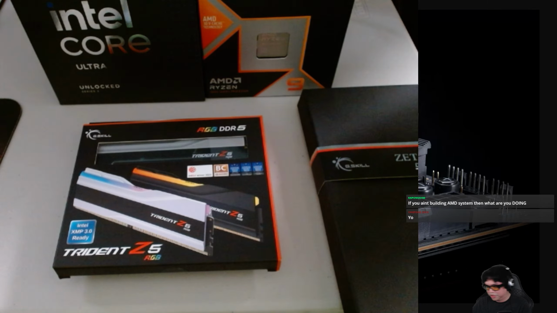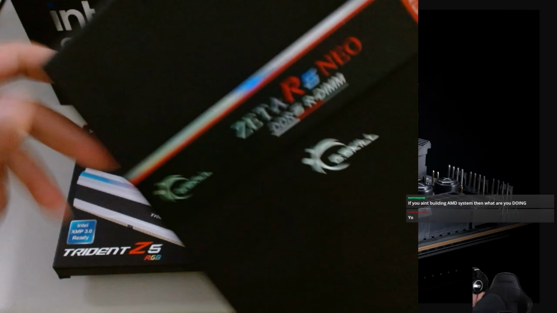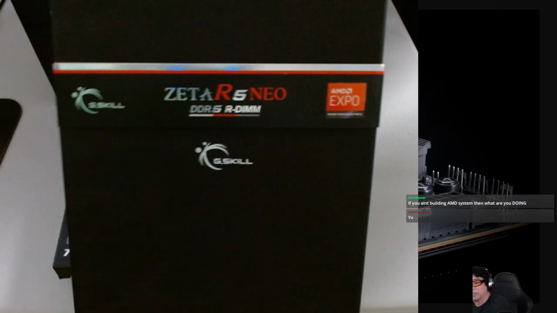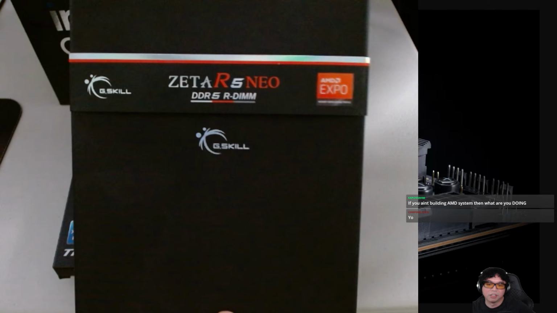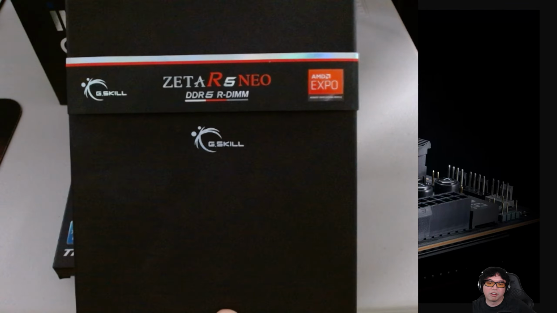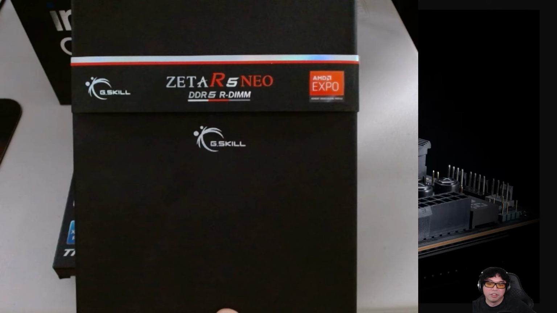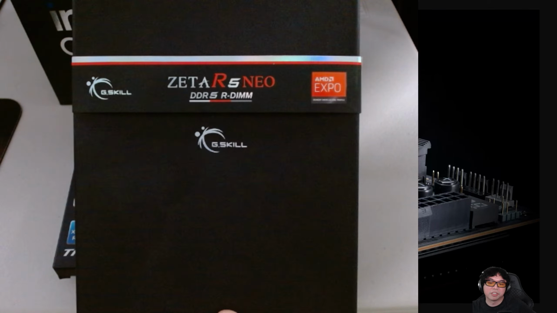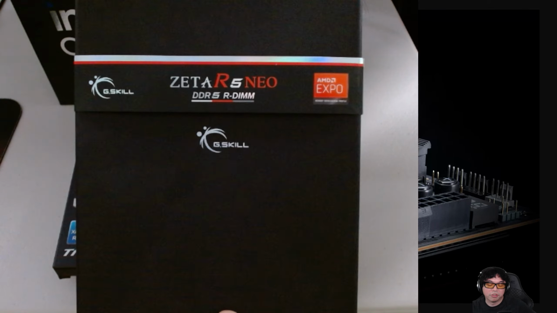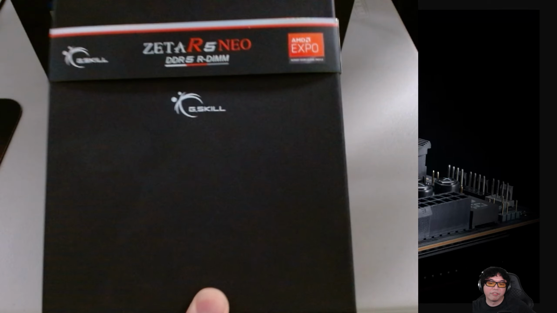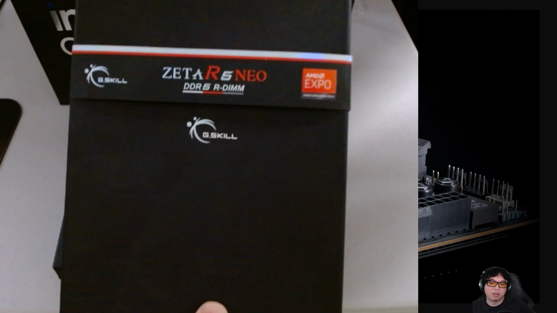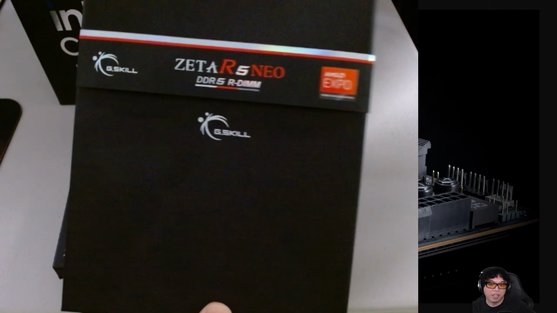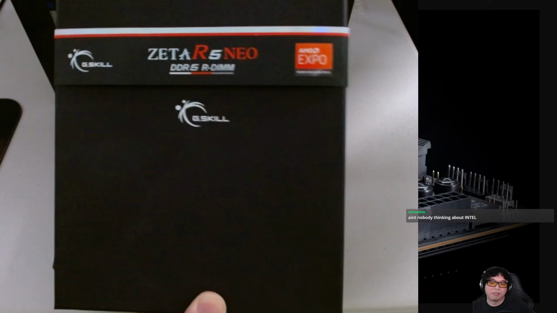this memory kit. Now, this is a very premium package. The last time we unboxed premium G.Skill RAM, it was in 2023 with the G.Skill Zeta R5 Neo. So this is their AMD EXPO RDIMM. So this is registered DDR5. Registered DIMMs are basically server RAM, and this stuff is meant for Threadripper.